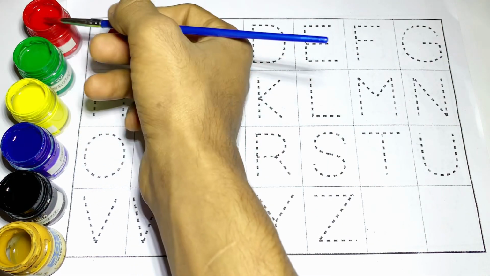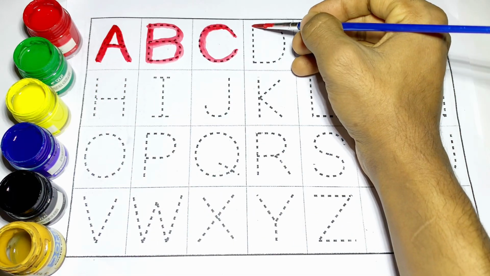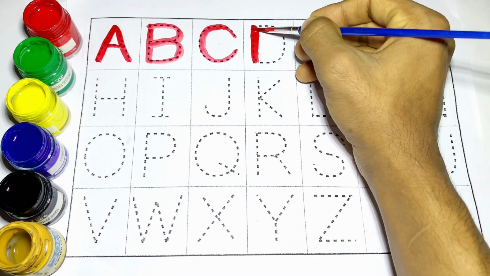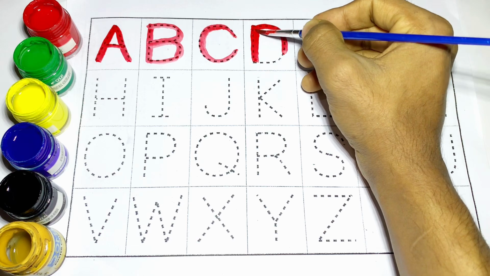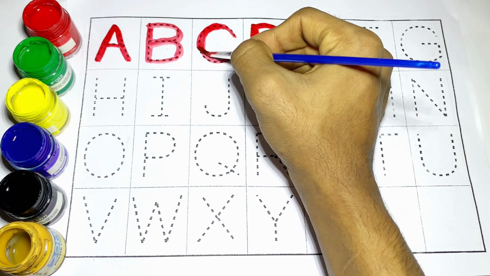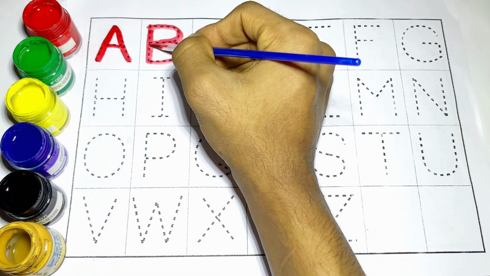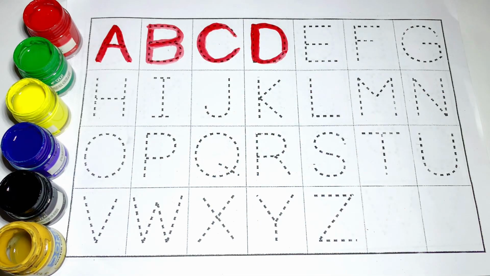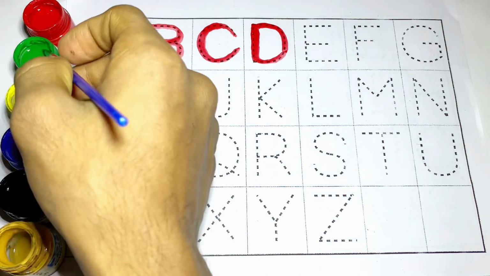Kids, now draw D. D for dog, D for doll. And again use red color. Kids, now draw E. E for egg, E for elephant. And use green color.